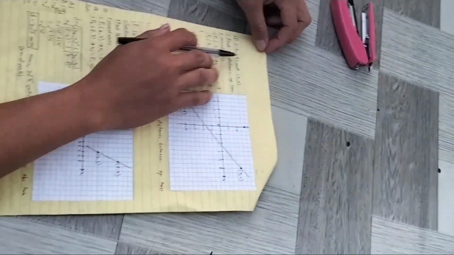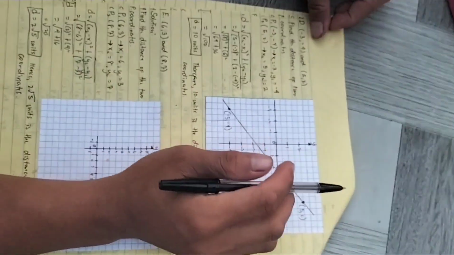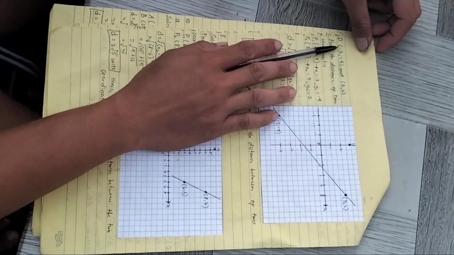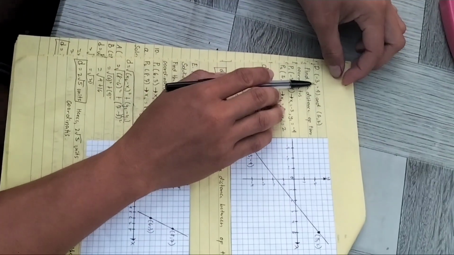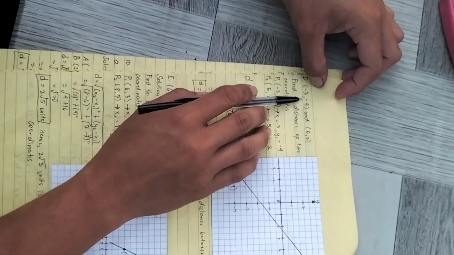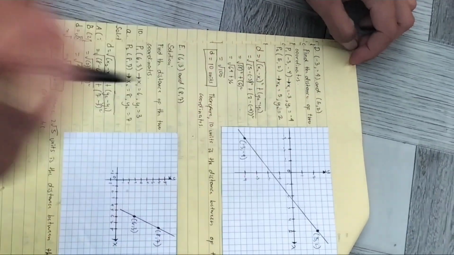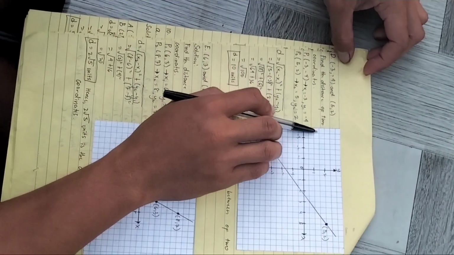Also, this is letter D, number 1. So, for D, the ordered pairs are 3, negative 3 and negative 4, positive 5 and 2. Find the distance of the two coordinates.